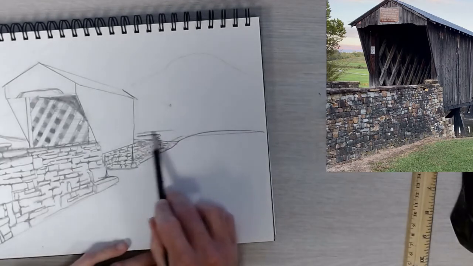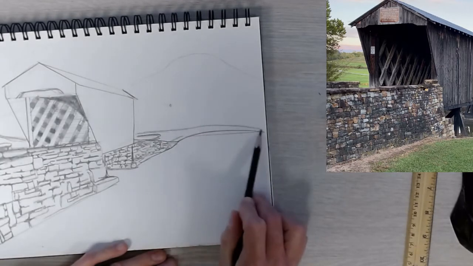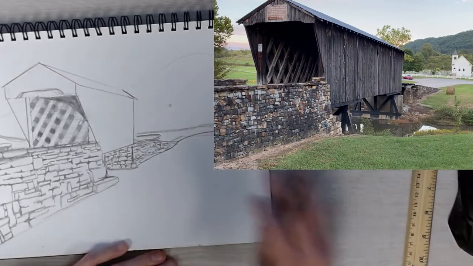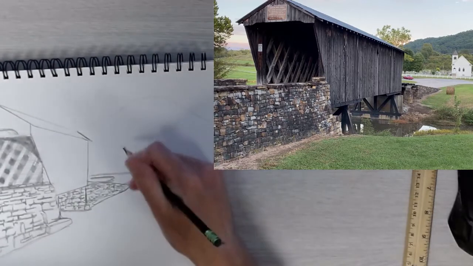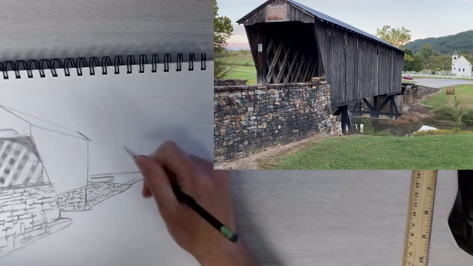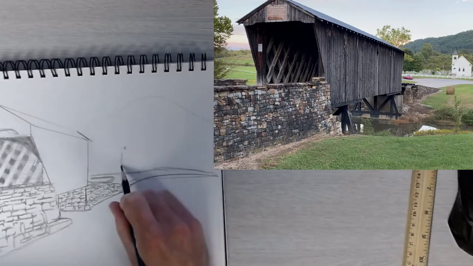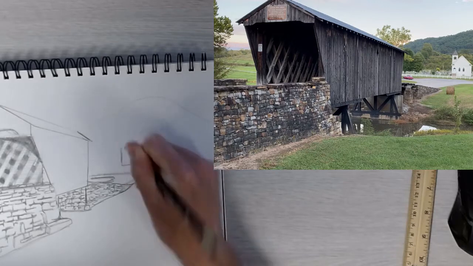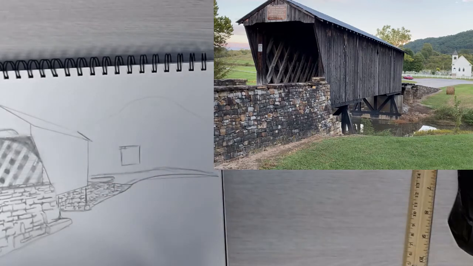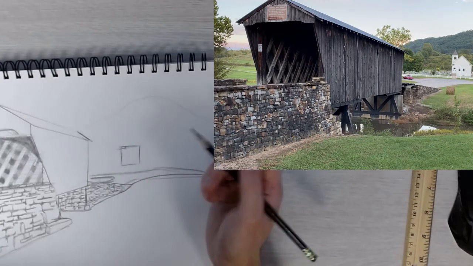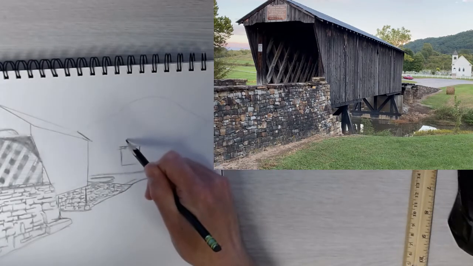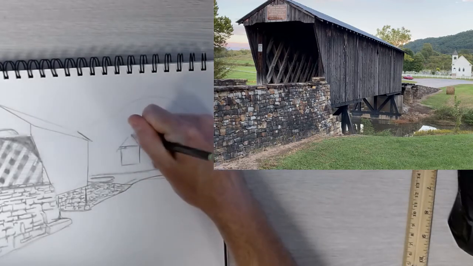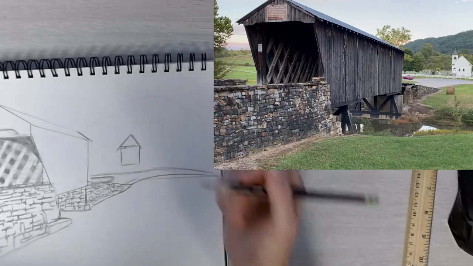The road itself, we're just going to make it nice and narrow right there, and it curves back down. For the church, very simple, easy to do. It's basically your standard little square with a triangle house, because it's so far away, you don't need to focus on details. So, little square right there, and you notice I have the vanishing point at the top of the square. The reason for that is because we are going to put a triangle on top. Like that, triangle right there.